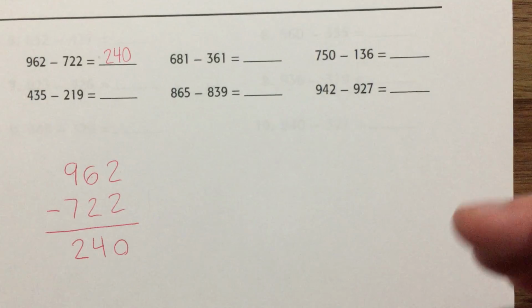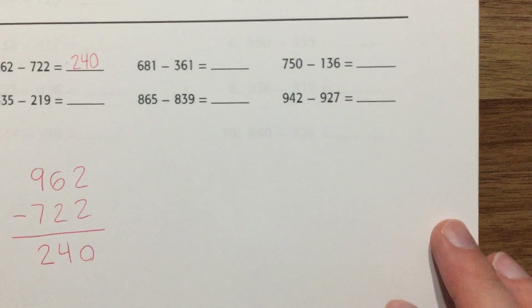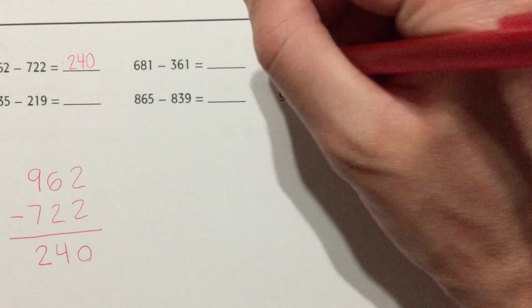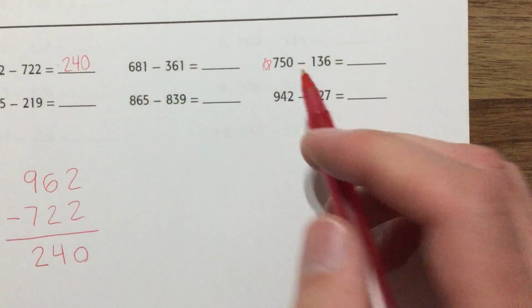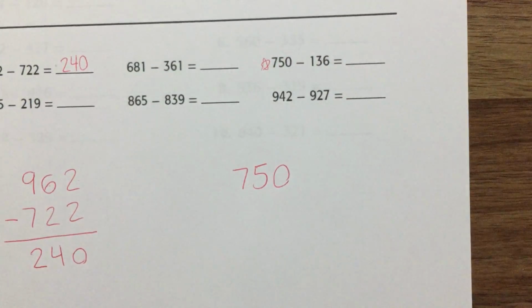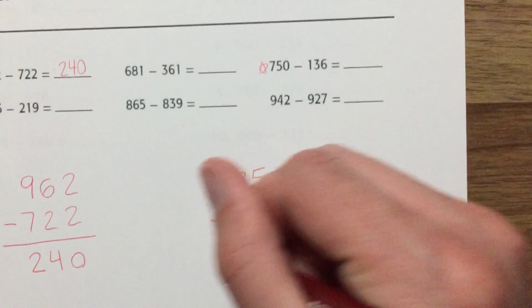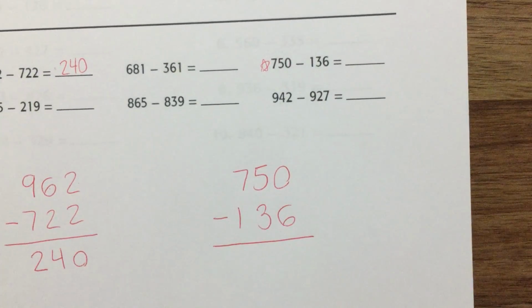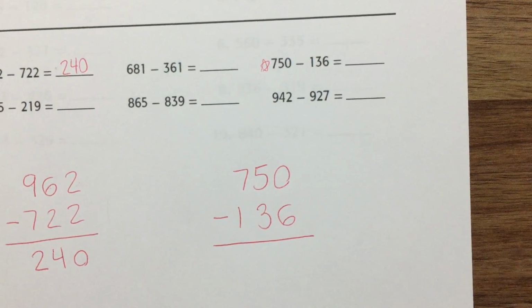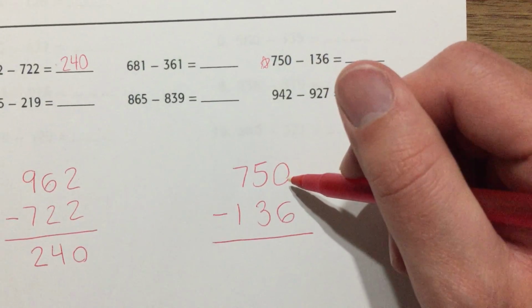Now, let's mess with you just a little bit more. I'm going to make things a little bit trickier. Let's borrow. Let's do a borrowing problem right here. 750. And we are going to subtract 136. Okay. Looks very similar to some problems we had in the last video. Because you look at this 1's place, we have nothing up on top.